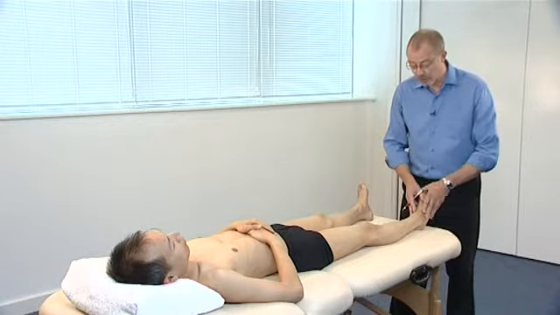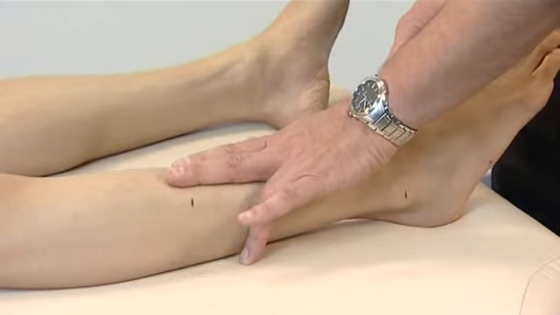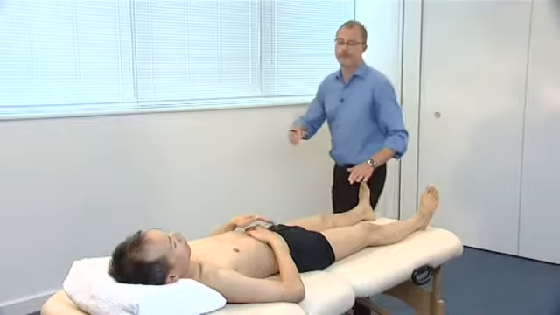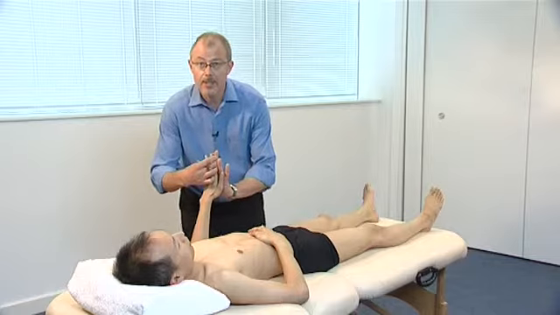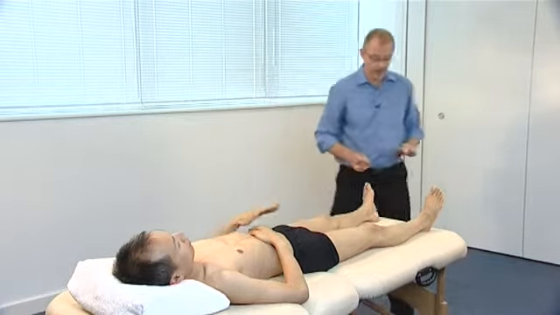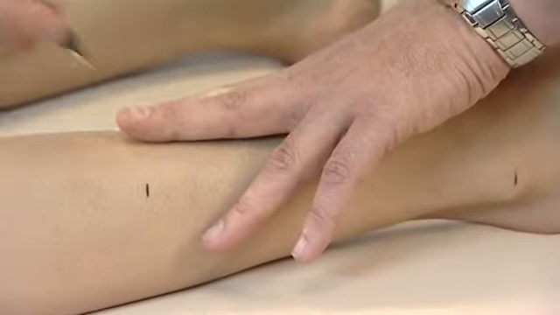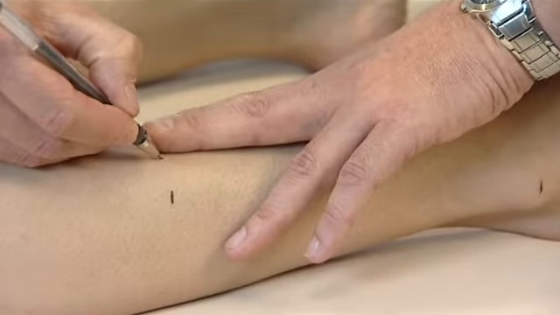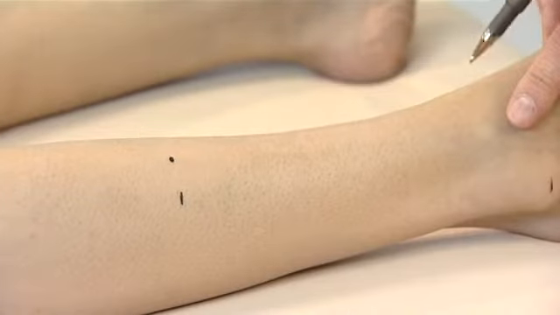Remember, when you measure 2 finger breadths lateral, they're not your own finger breadths. They're the size of your model's finger. These fingers are smaller than mine, so when I mark this point, I will make sure that the marks are closer to the anterior crest of the tibia than the width of my 2 fingers.